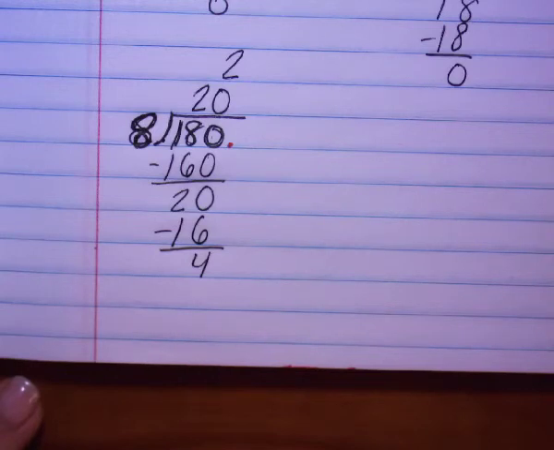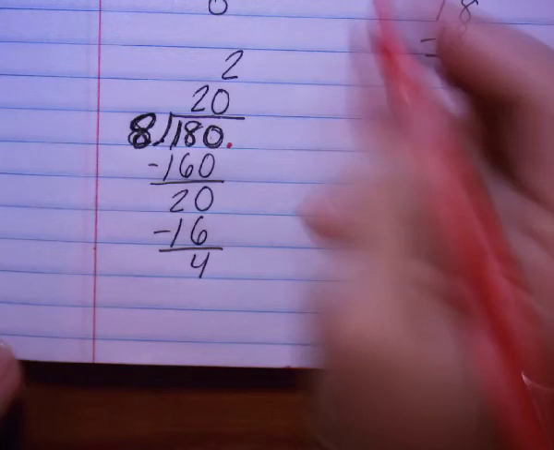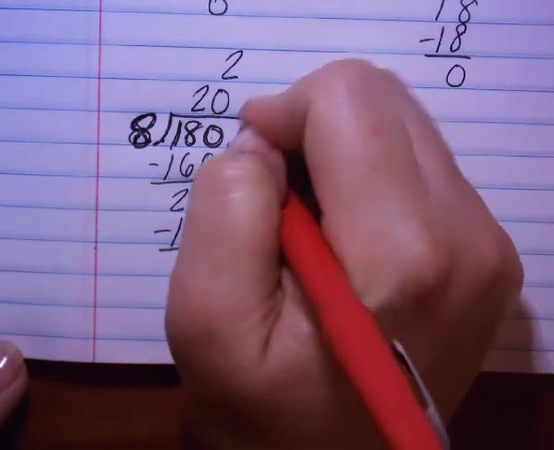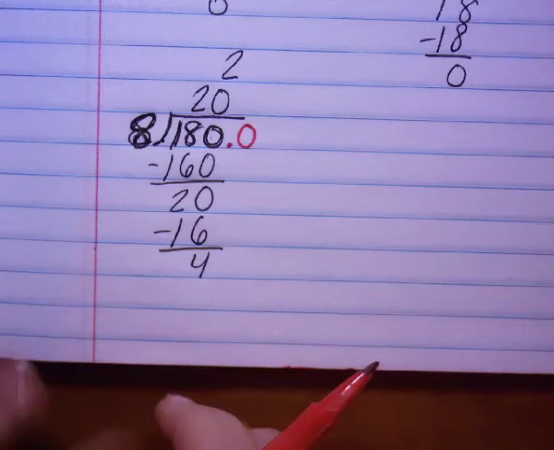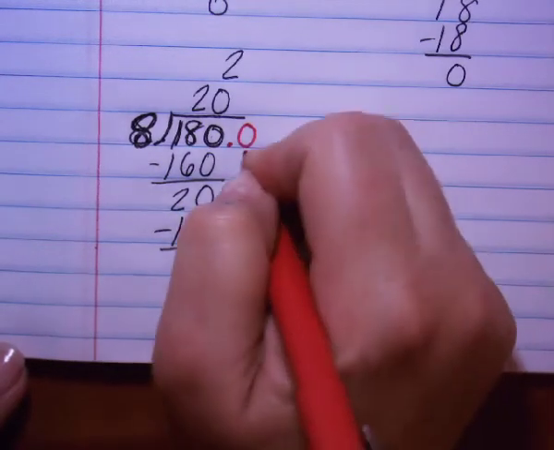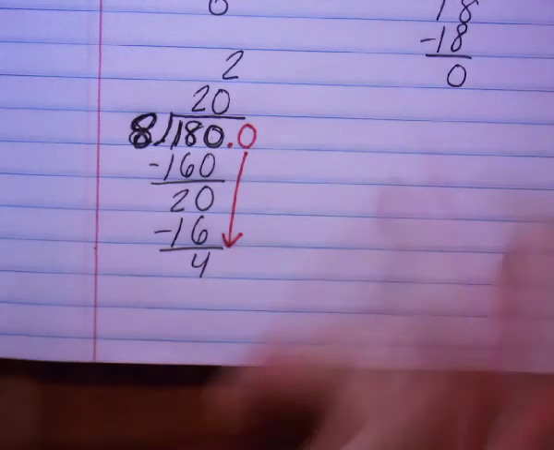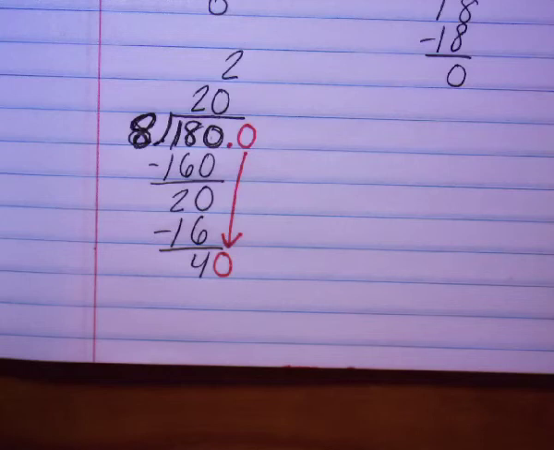But this is the cool part about division with decimals. We have a superpower that we can use if we need it. And that is that we can add a 0 to the right of this decimal. So that if we have a 0 there, we can do what with him? That's right. We can pull him down and use him. So now I have 8 into 40, which is what?